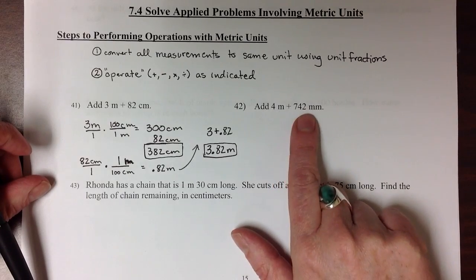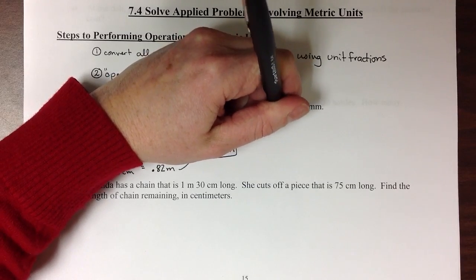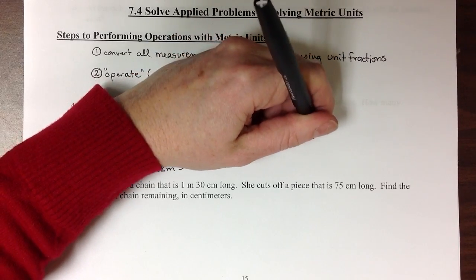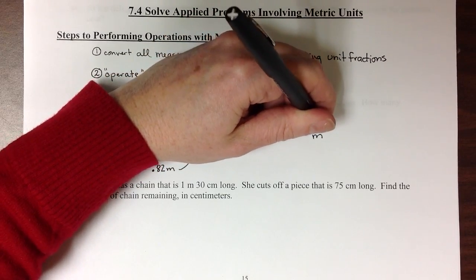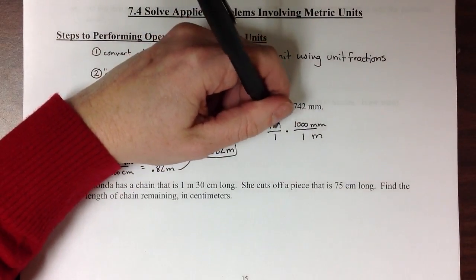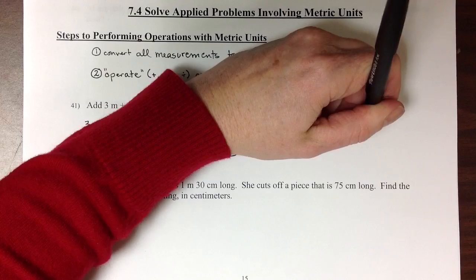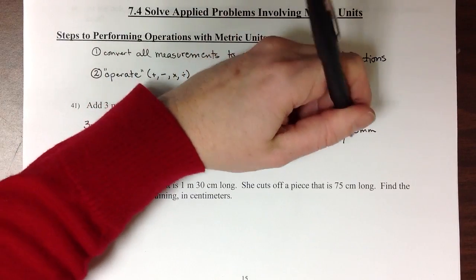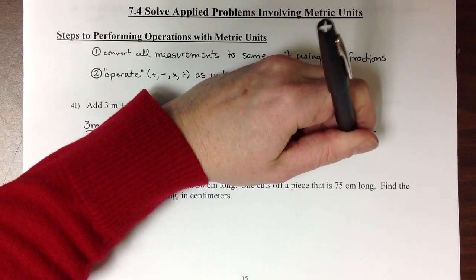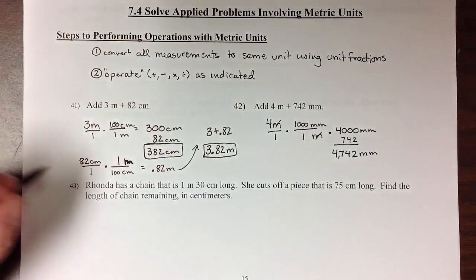Okay. Adding 4 meters to 742 millimeters. The unit fraction that will get me from meters to millimeters is 1,000 over 1. So that's 4,000 millimeters. And when I add the 742 to that, I end up with 4,742 millimeters.